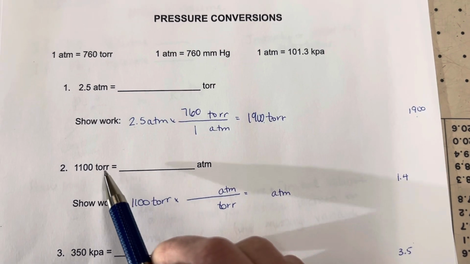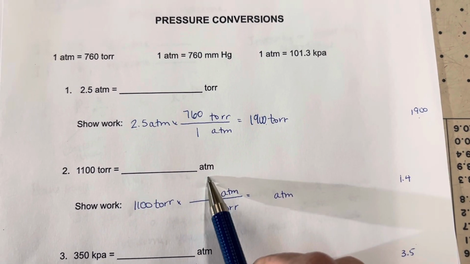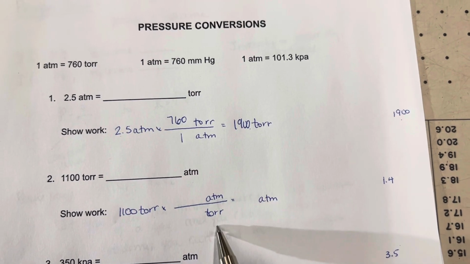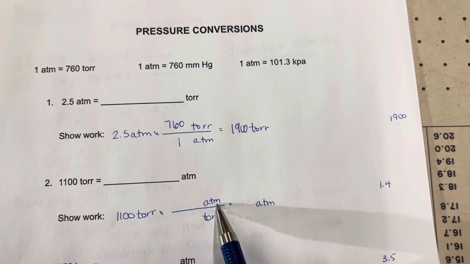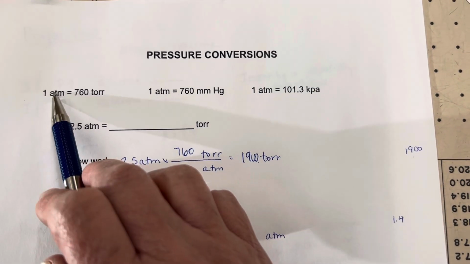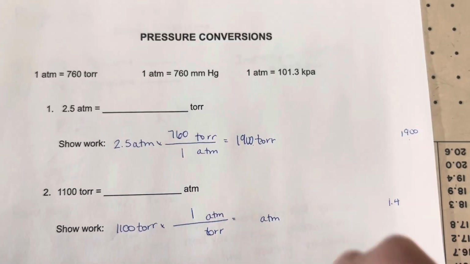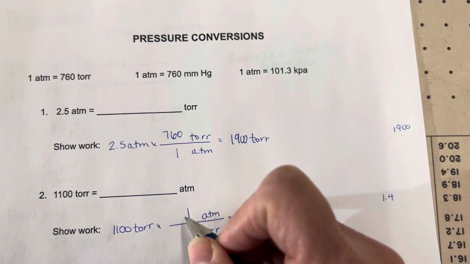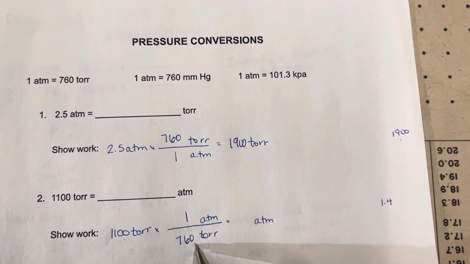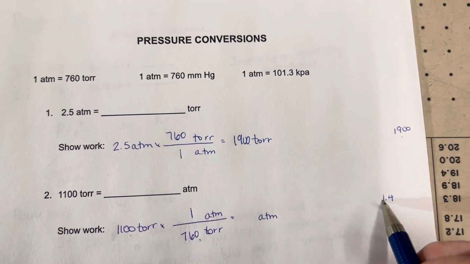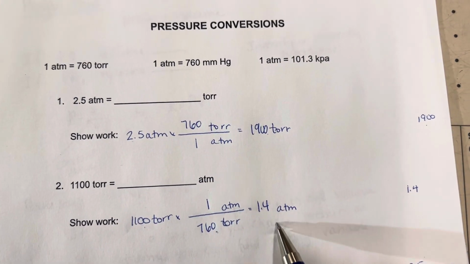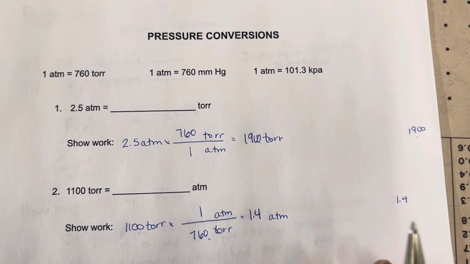I can go the reverse direction, torr to ATMs. I take my 1100 torr, I put torr in the denominator, ATM in the numerator. I look for my conversion between those. Again, the ATM is set equal to 1, and we have 760 torr. So here we're going to take 1100 and divide it by 760, put it in my calculator, and it will say 1.4. 2 sig figs, 1.4 ATMs.